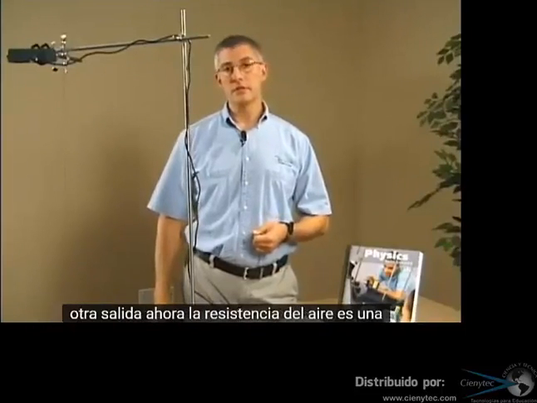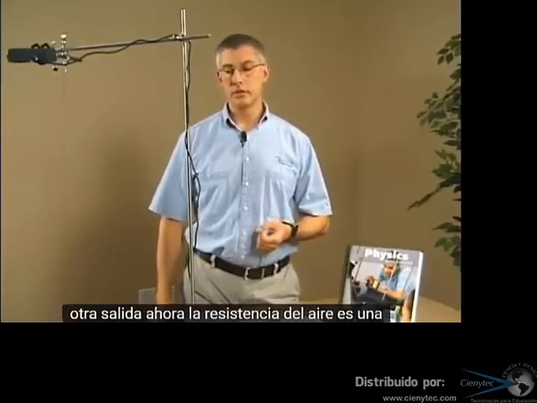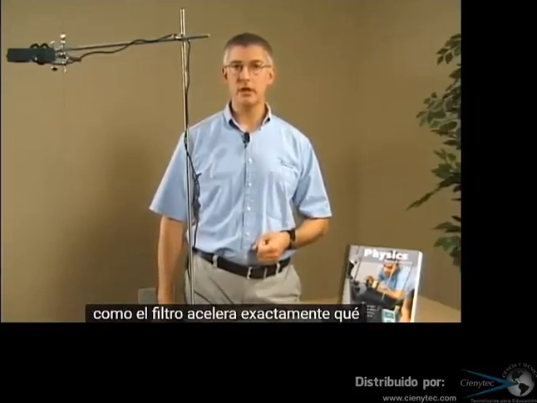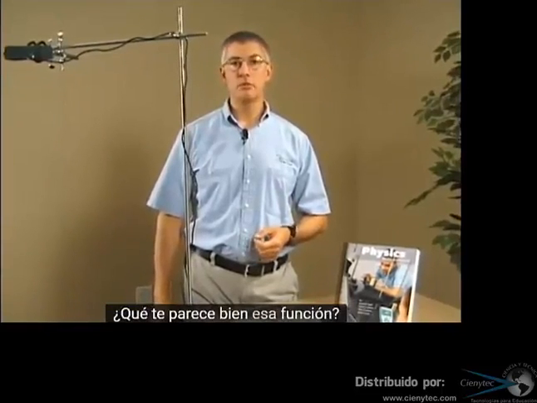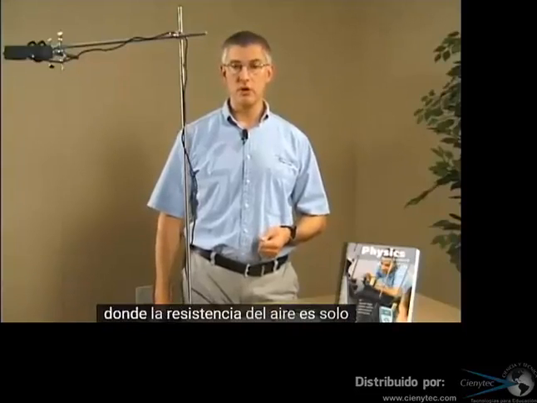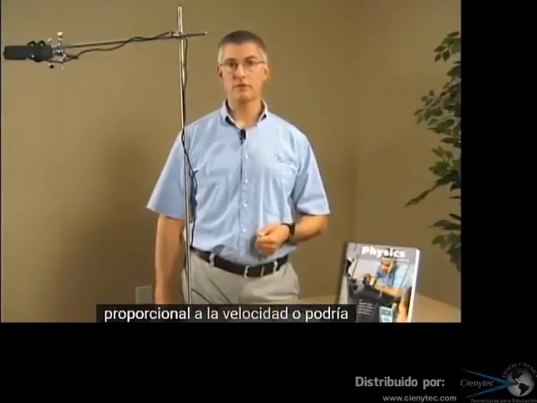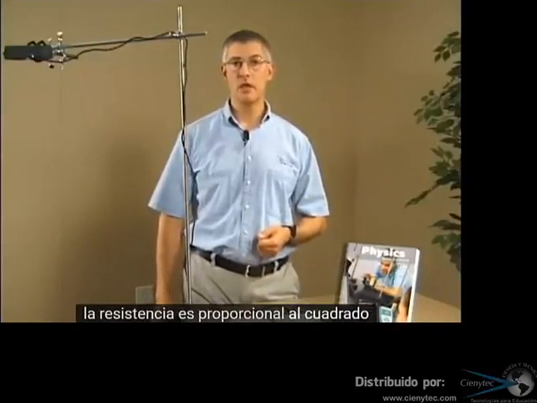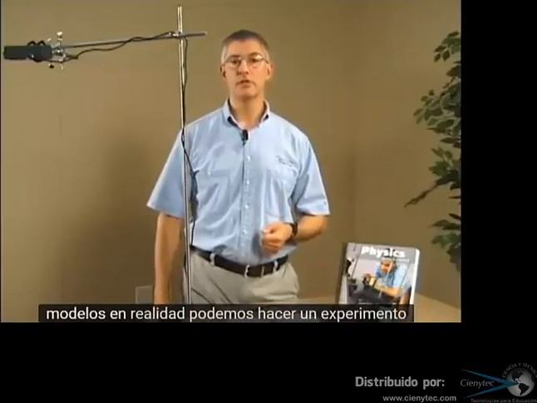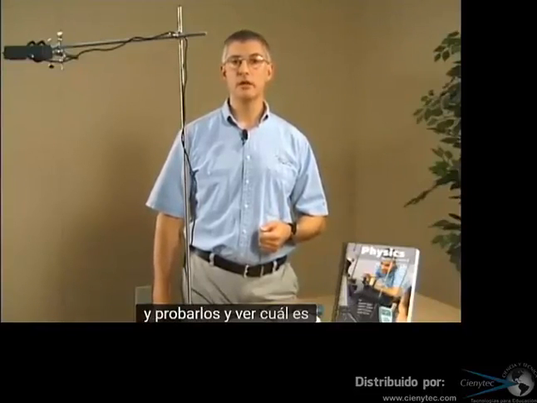Now, air resistance is an interesting thing. It's zero when the filter is not moving, but it clearly increases to a different value as the filter speeds up. Exactly what is that function like? Well, you could model it with a linear function where the air resistance is just proportional to the velocity, or it might be a quadratic function where the air resistance is proportional to the square of the velocity. Those are two different models. We can actually do an experiment and test them and see which one is closer to reality.